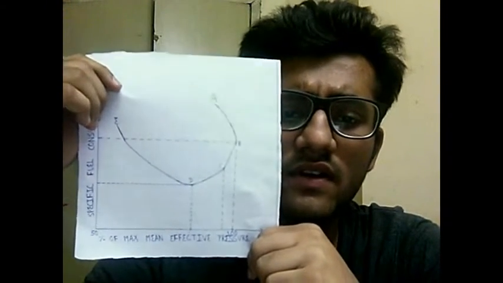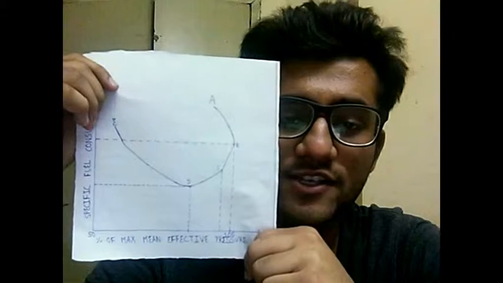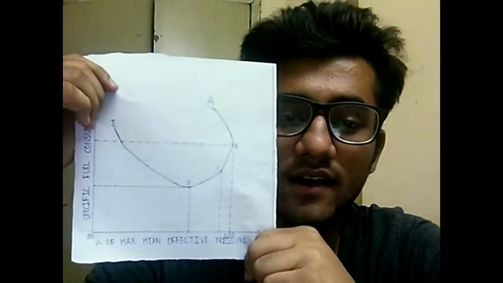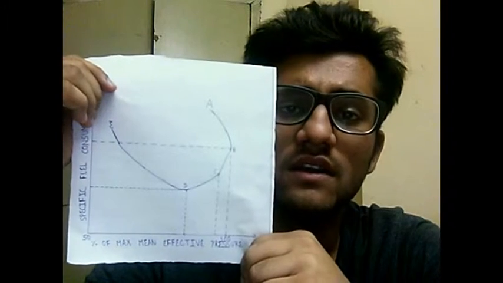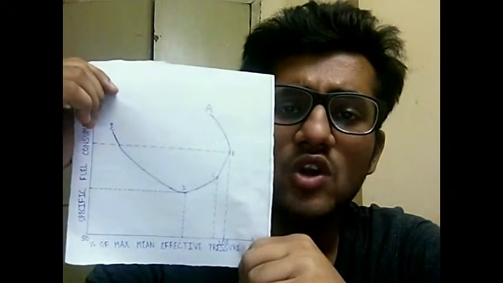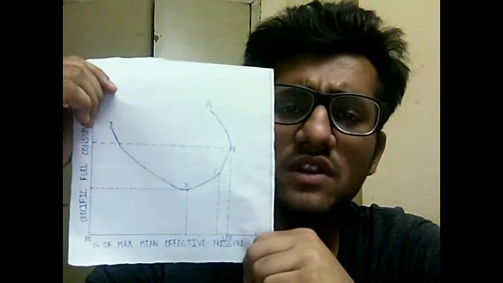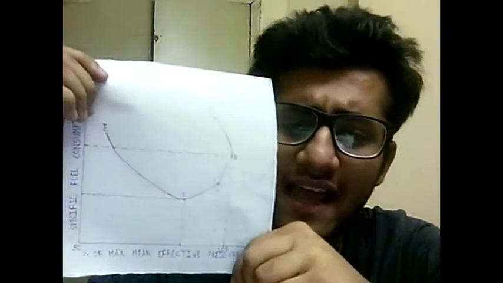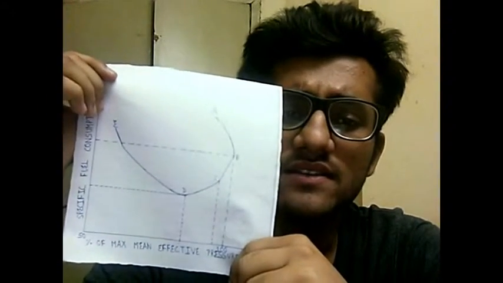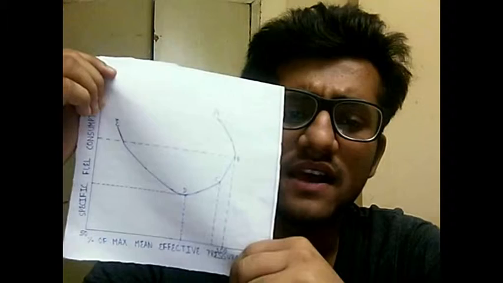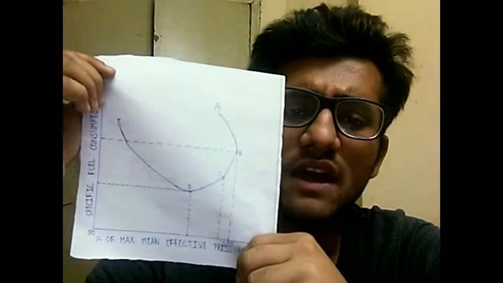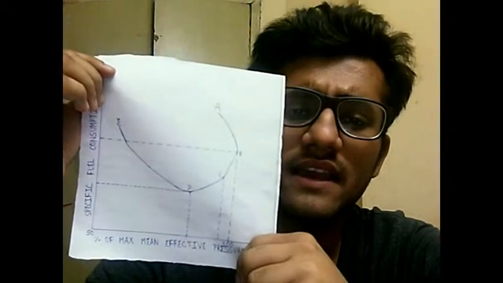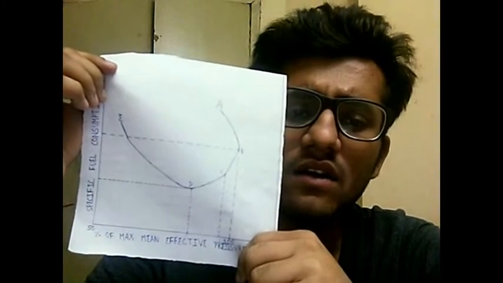Now, if you increase the fuel air ratio beyond this point, apart from the increasing specific fuel consumption, the power developed by the engine also decreases. This is due to the fact that the ignition lag produced in the engine is large, and so it may again cause backfire, as was the case with the lean mixture.